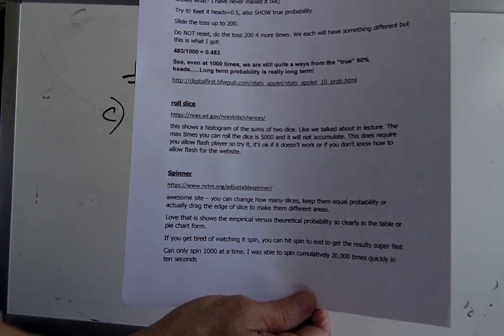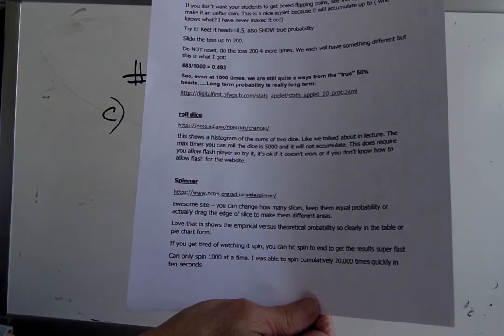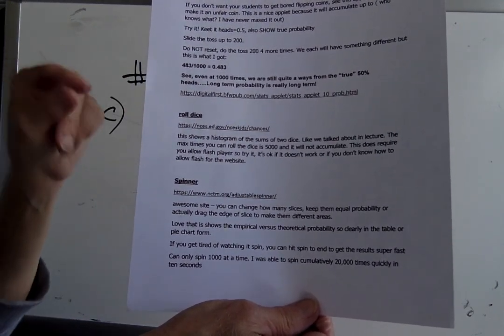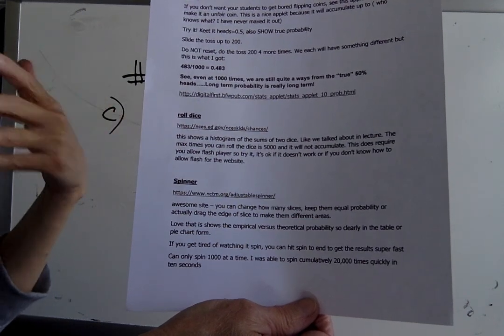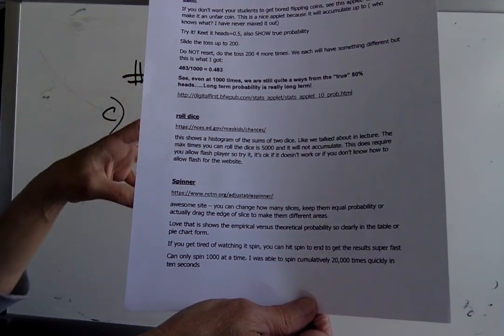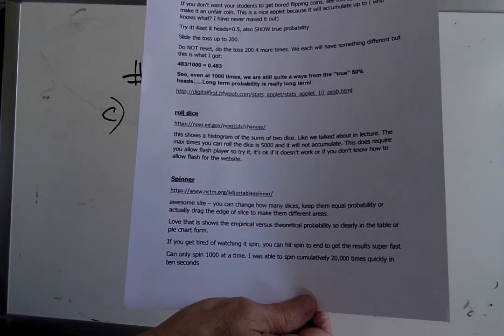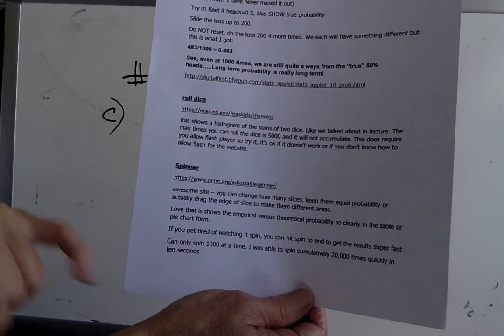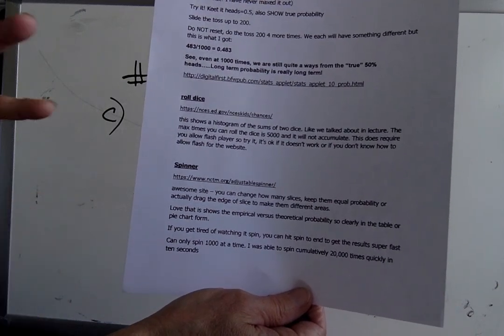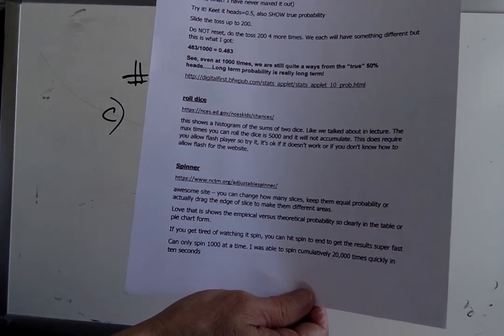You can make them even, like 1/6 each or 1/8 each, or you can actually drag the slice to make it a really oddball. Maybe you wanted 27 degrees somewhere and 173 somewhere. So you can design any spinner you want. They also show you the results in a couple of different ways, and it's really fast.